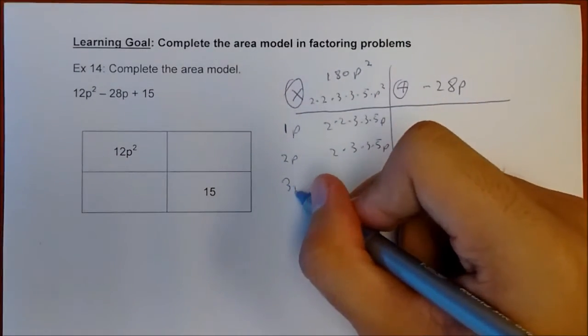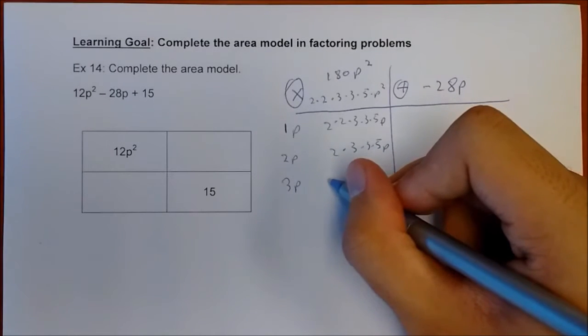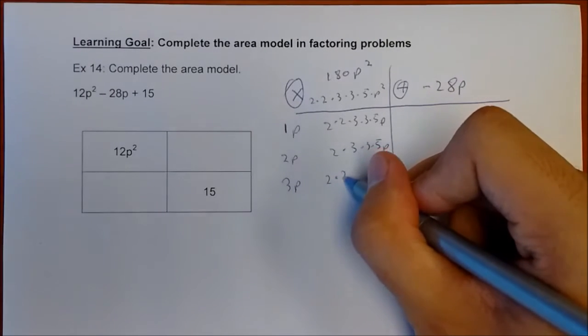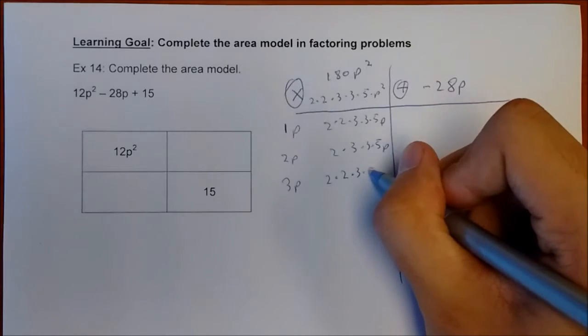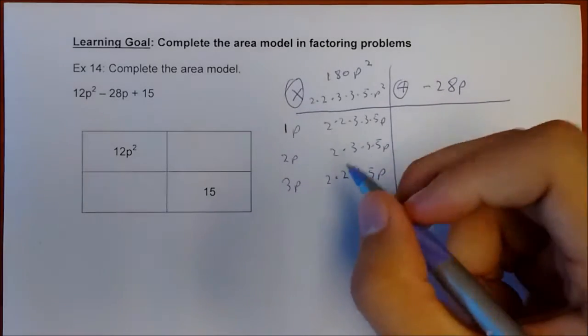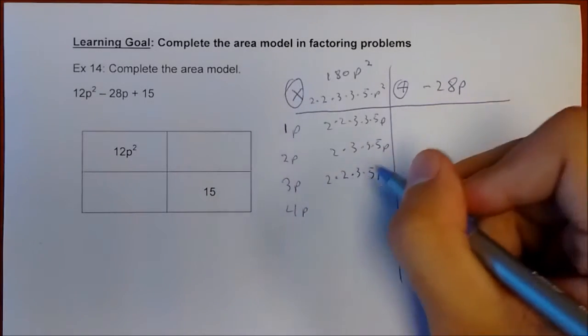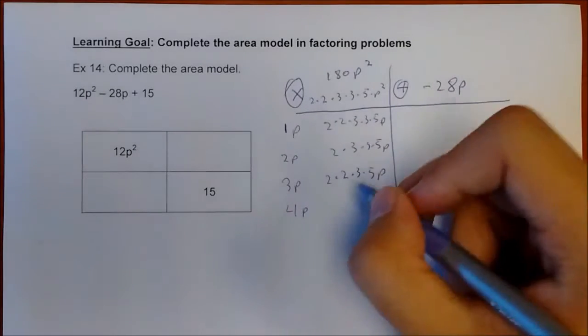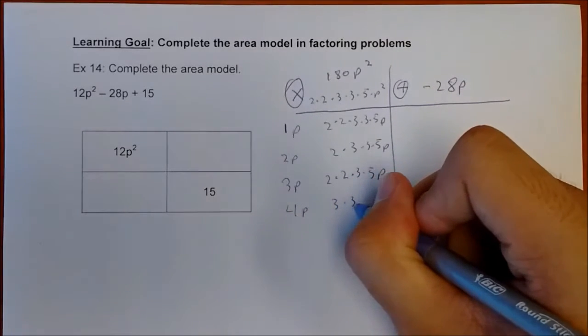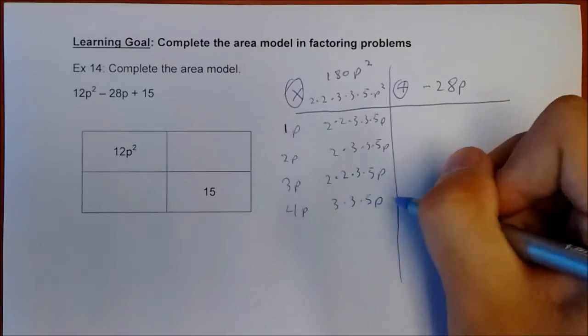Next we have 3p, which uses up a 3, so we have 2 times 2 times 3 times 5p. And then we have 4p, which uses two 2's, which gives us 3 times 3 times 5p remaining.